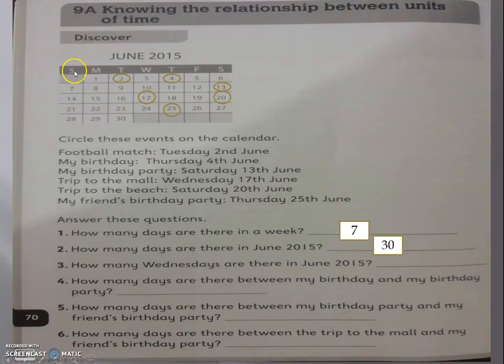Let's go. Sunday, Monday, Tuesday, Wednesday. Now, how many Wednesdays do we have here in this June? So June 3rd is Wednesday, June 10th is Wednesday, 17th of June, still Wednesday, 24th of June, also Wednesday. So how many Wednesdays do you have? You have 4 Wednesdays.